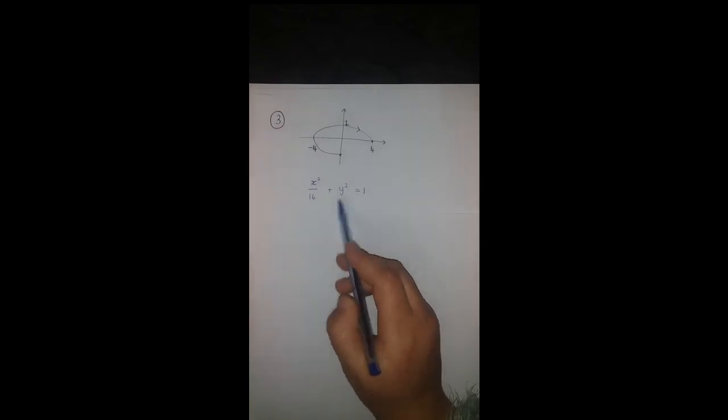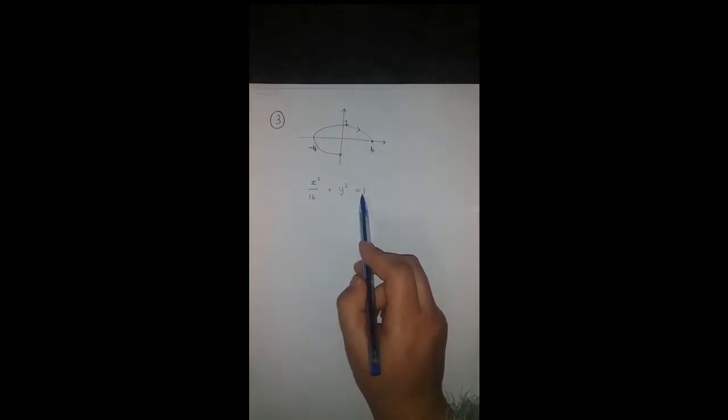The next one, we have kind of an ellipse. So with an ellipse, it doesn't work quite like a circle. It works more like a function. But you can work it as a circle as well, but you'll have to manipulate some things. So the equation for this ellipse is x squared over 16 plus y squared is equal to 1.